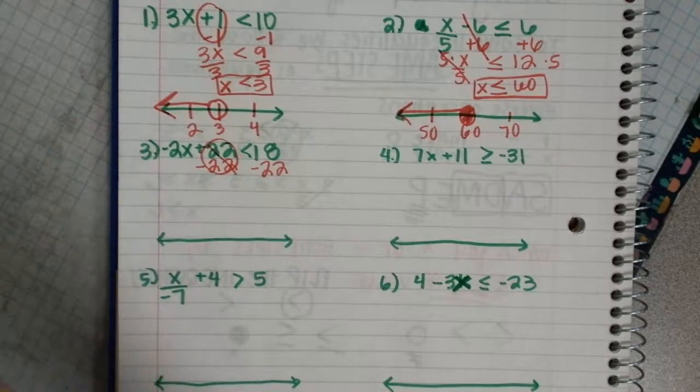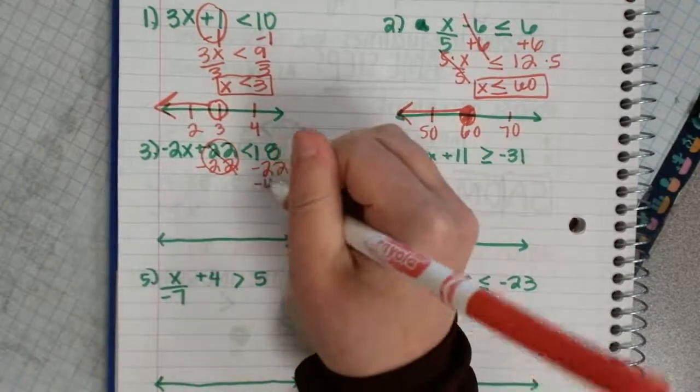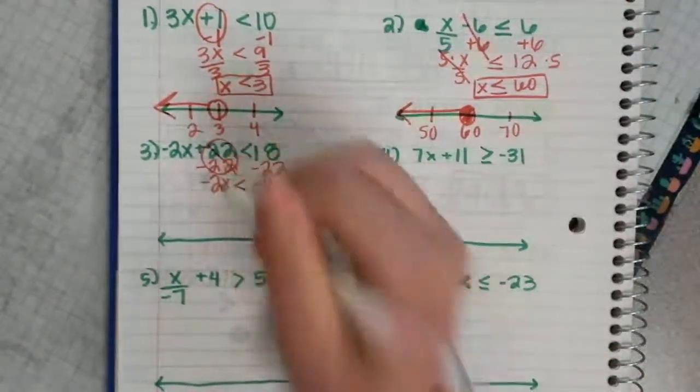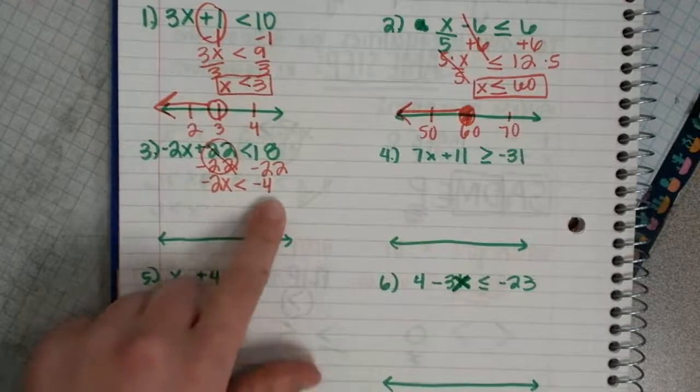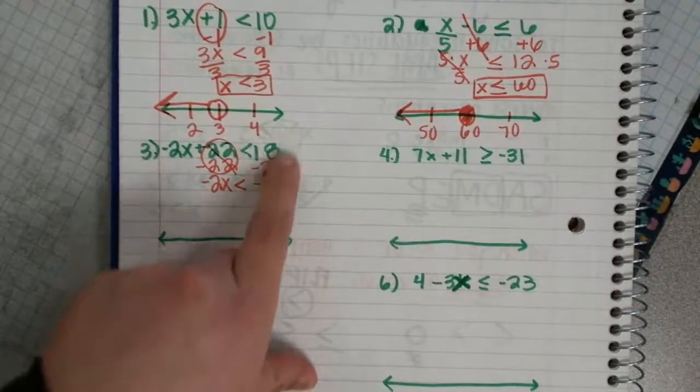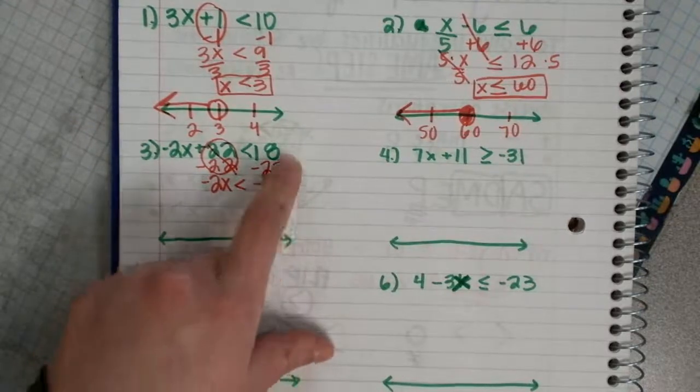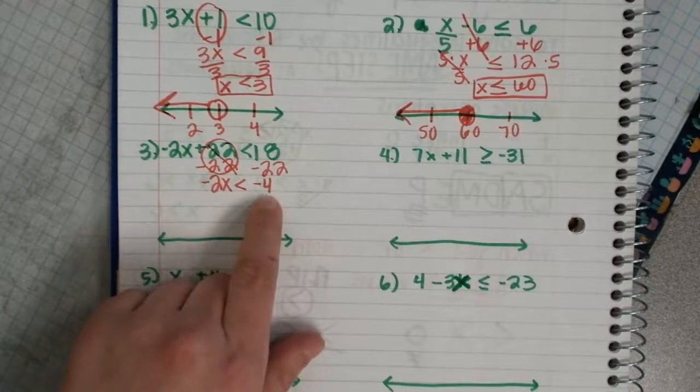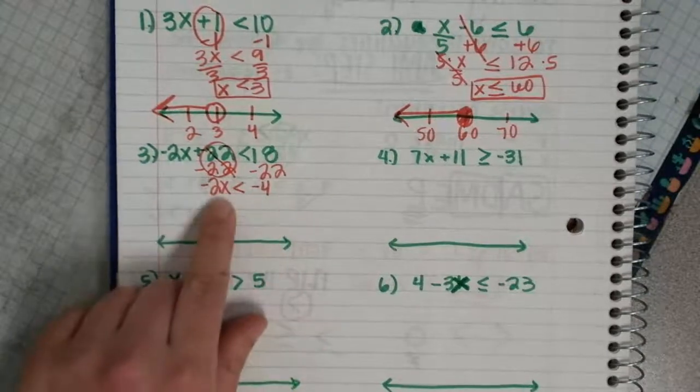18 minus 22 is negative 4. And now I have negative 2x is less than negative 4. Be careful when you're subtracting these because this 22 is bigger and you're subtracting it from 18, so it is going to take you into the negative world.